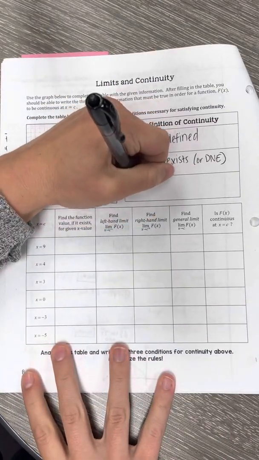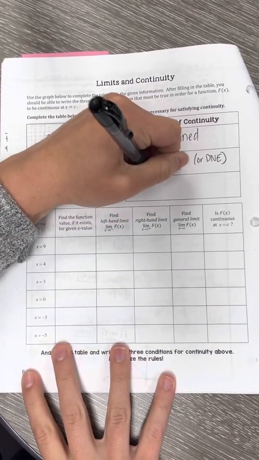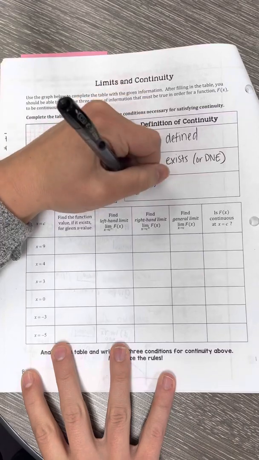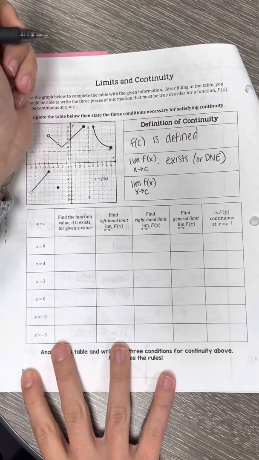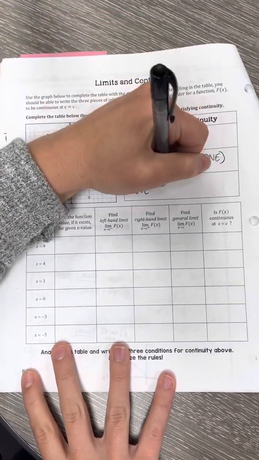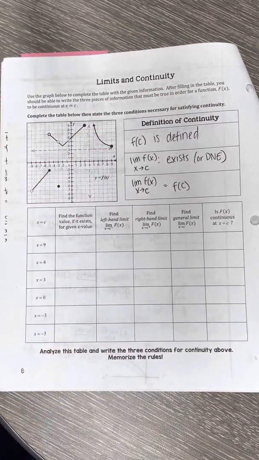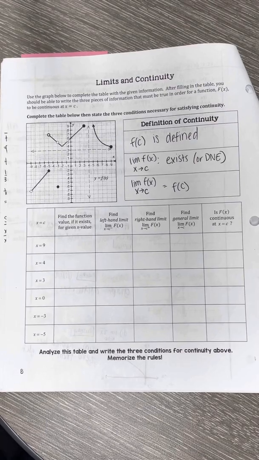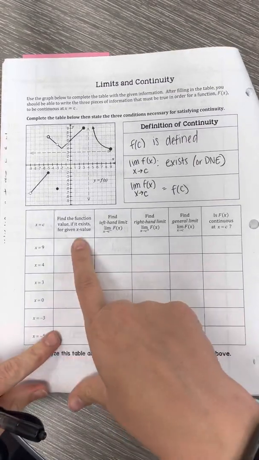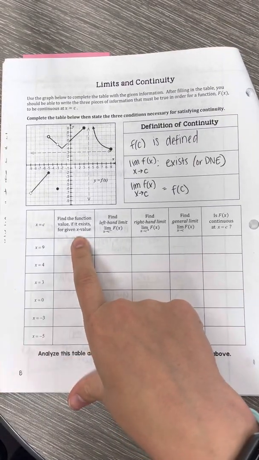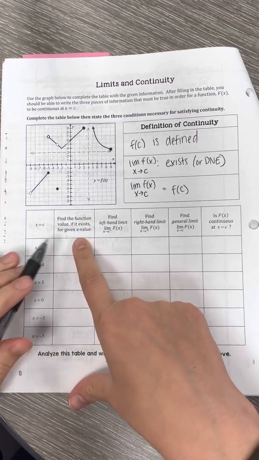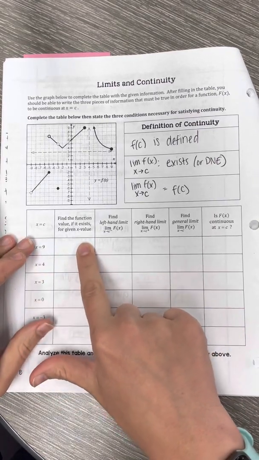And then the limit, and you'll understand what I mean here in just a second, the limit of f(x) as x approaches c is equal to f(c). And this is going to be more from the left and the right. So find the function value, if it exists, for the given x value.